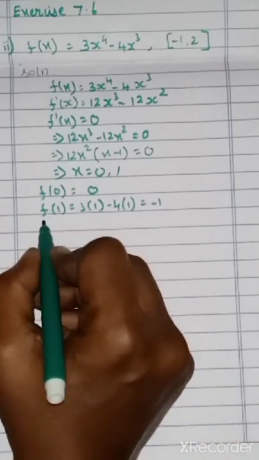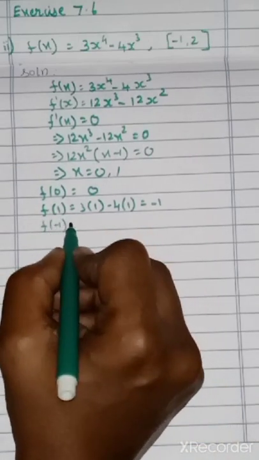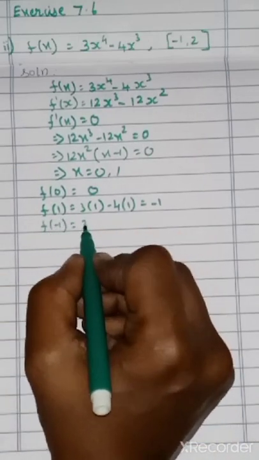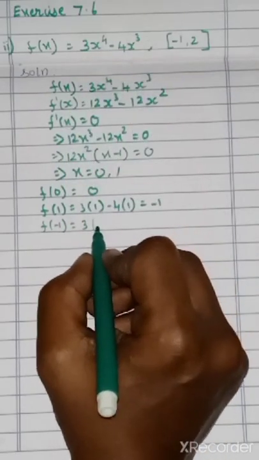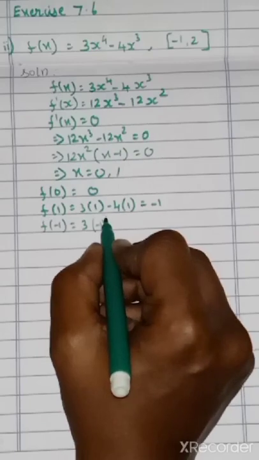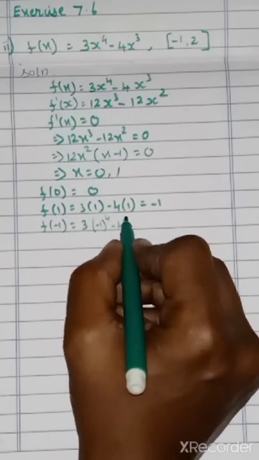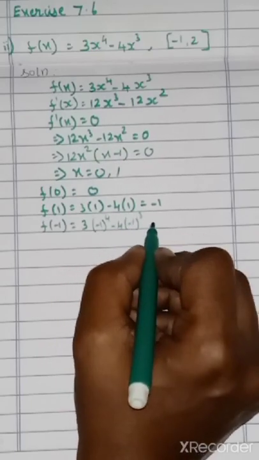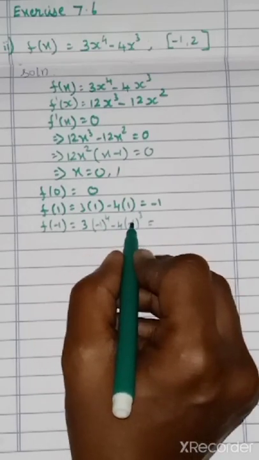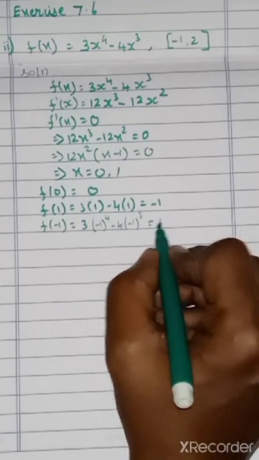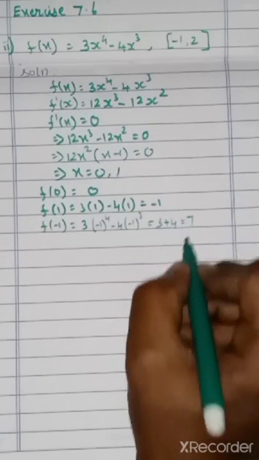So f of minus 1: here the power is even in the question, so minus 1 power 4 minus 4 times minus 1 power 3, which is equal to, this becomes even, and here minus into minus becomes plus. So 3 plus 4, which is equal to 7.